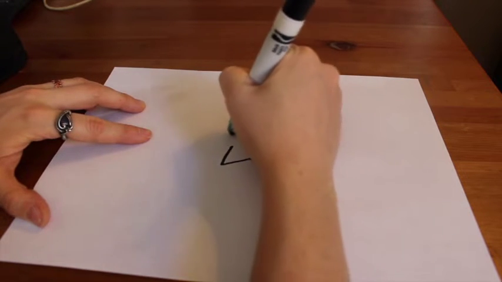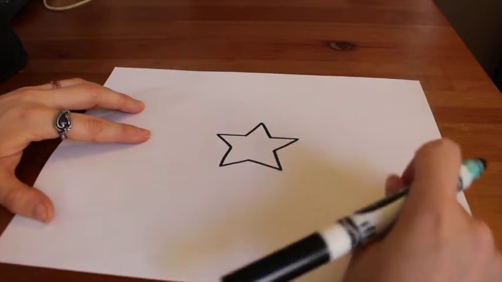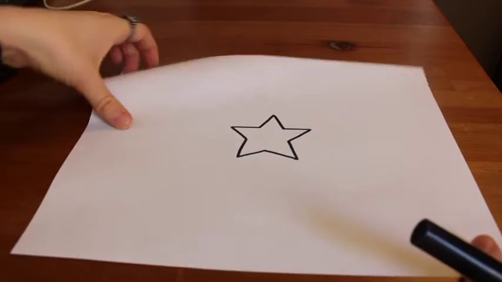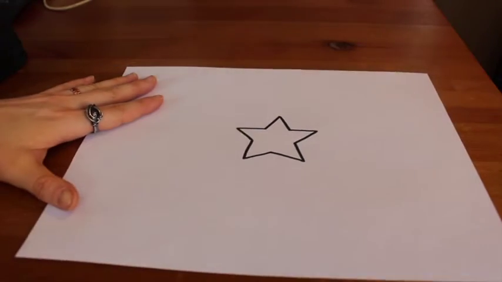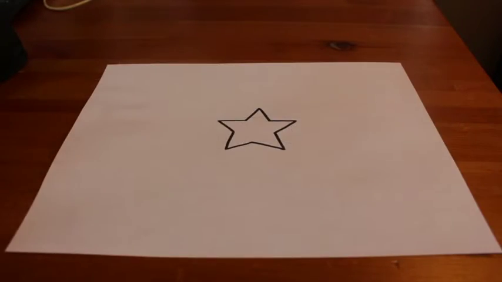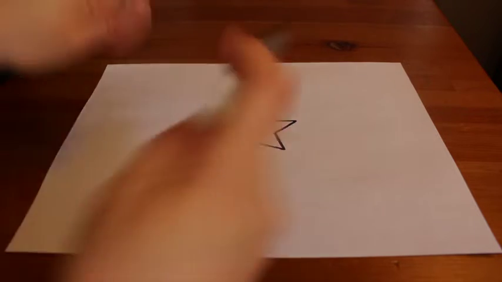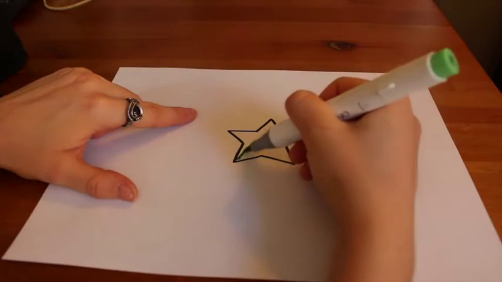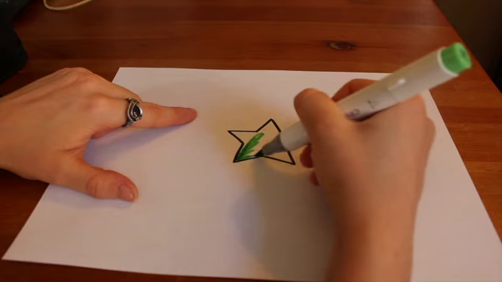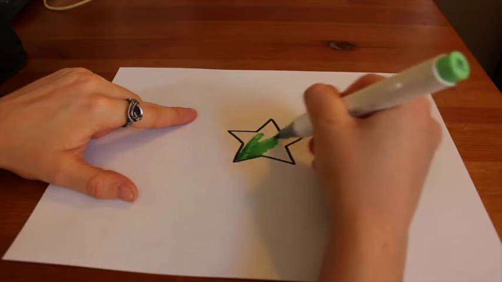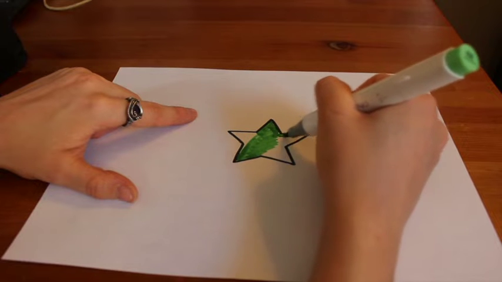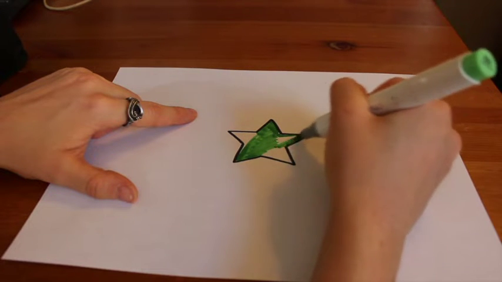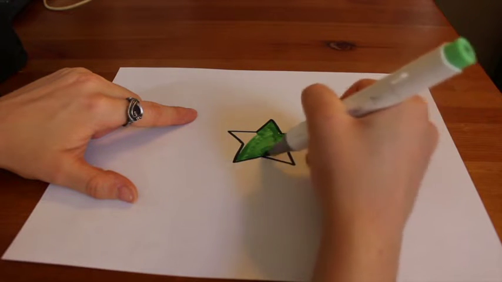Stars are really hard to draw, so I suggest drawing something that you feel comfortable with. Maybe a heart, a circle, a triangle, a square. It's up to you. You can also practice drawing that shape first with a pencil, and when it looks good, you can trace it with your black marker or pen. So now I am just coloring my shape in with a color of my choice, and I chose my very favorite color, green.